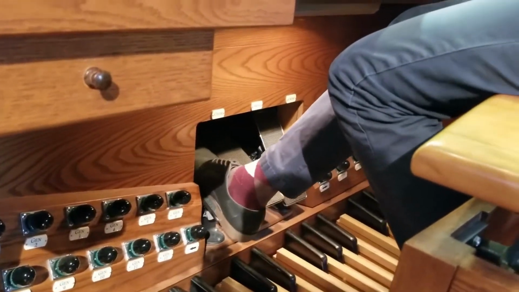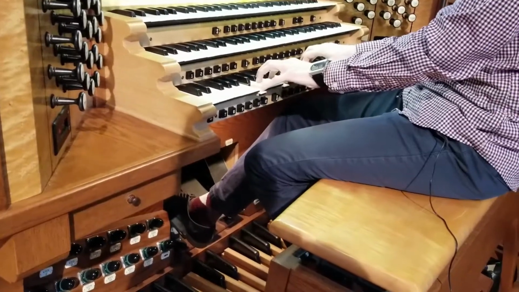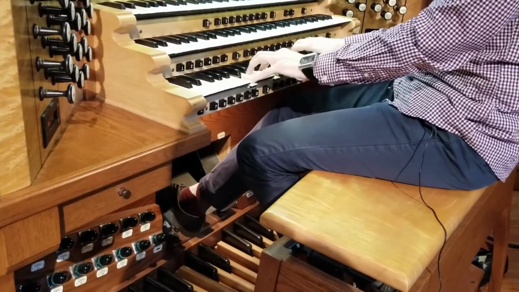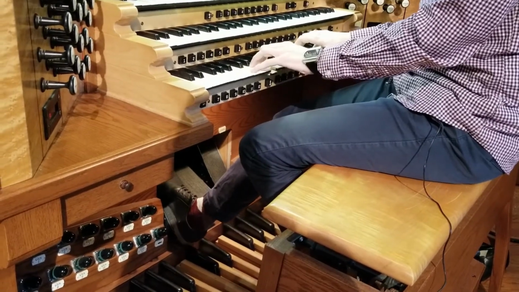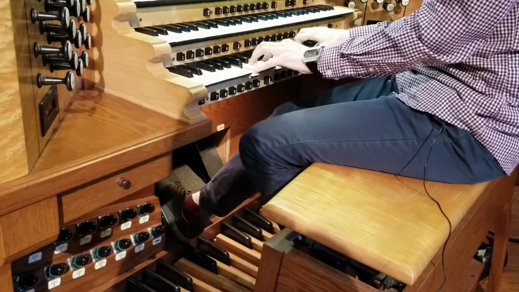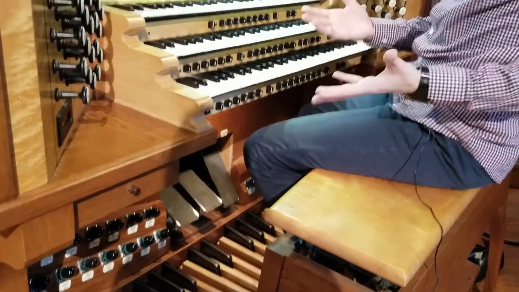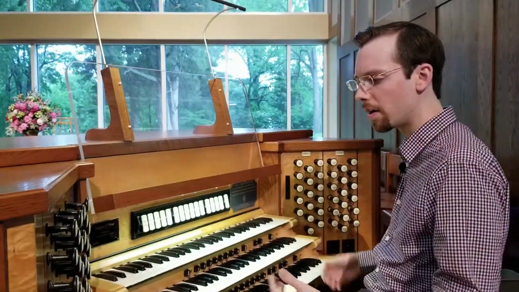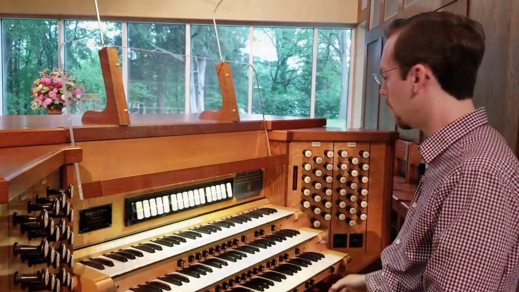So if we take some stops from the choir division, so that's one way to control sound. The other way is simply by adding or subtracting the number of stops that you are using.